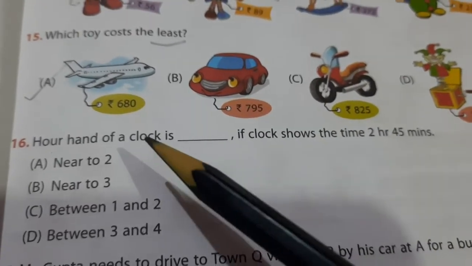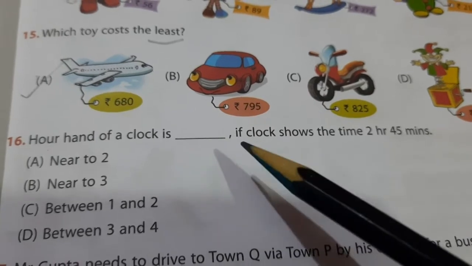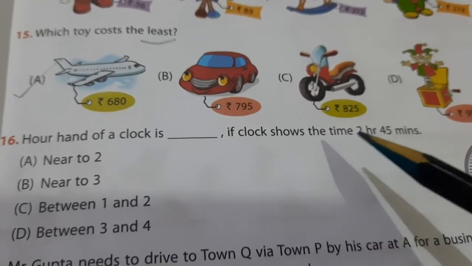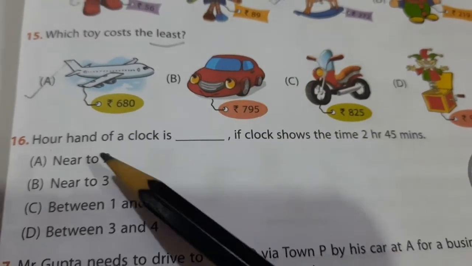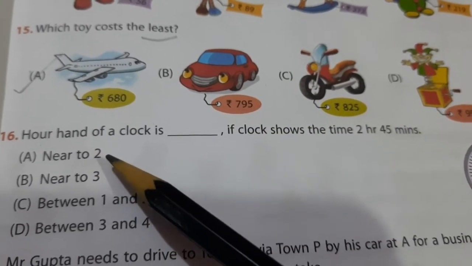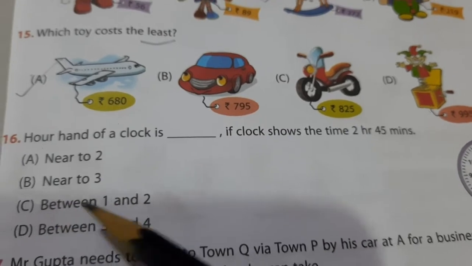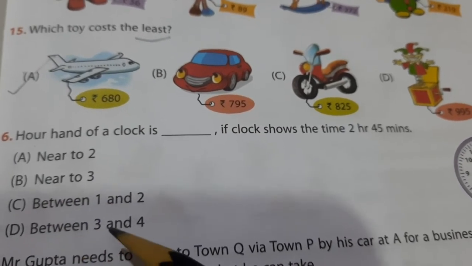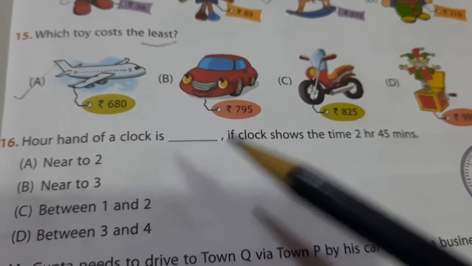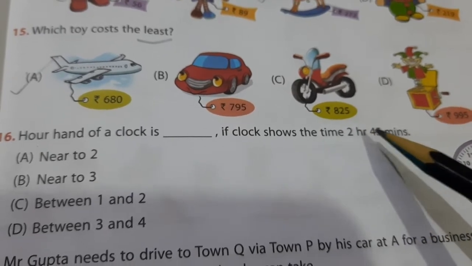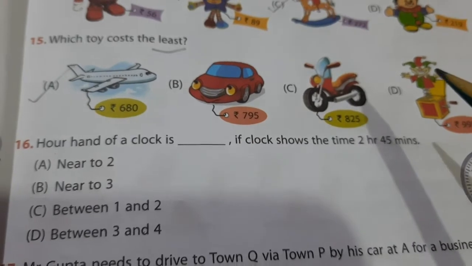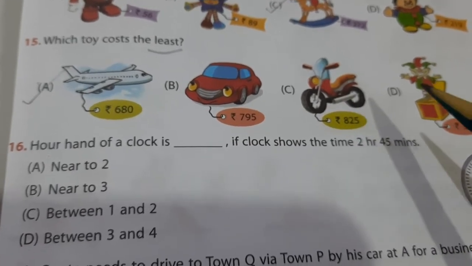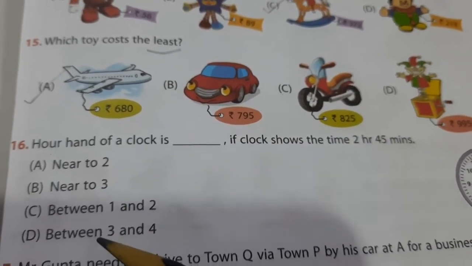Please take it. Let us look at the next question, question number 16. The hour hand of a clock is dash, if the clock shows time 2 hours 45 minutes. The options are near to 2, near to 3, between 1 and 2, or between 3 and 4. If it is 2 hours 45 minutes, the hour hand is going to be between 2 and 3, which is nowhere in the options, right?